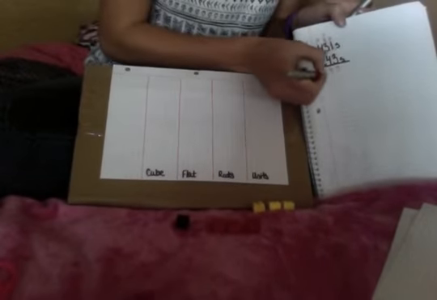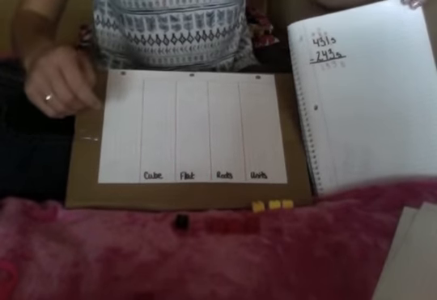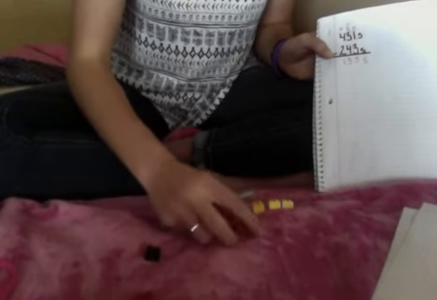Here we have this in base 5. Now we have 1, 3, 3 in base 5, and that is shown right here. Now we will go on to explain and show how we'll prove this. So let's put these up here.